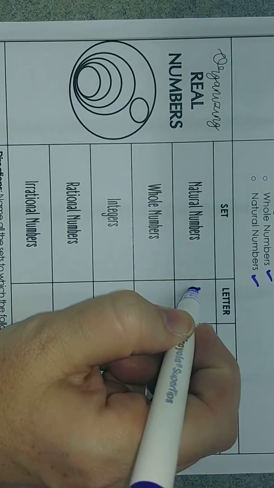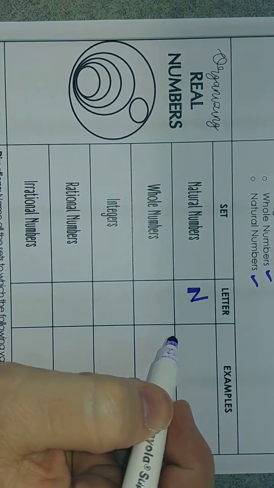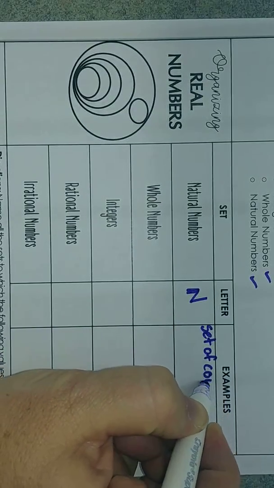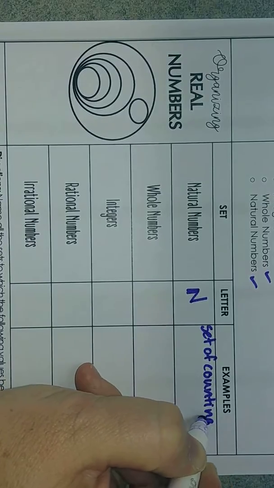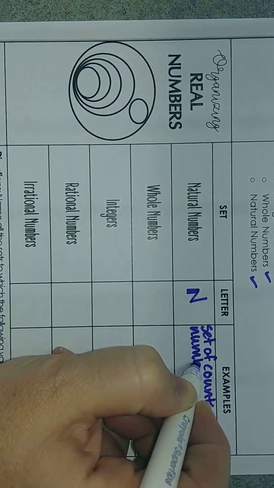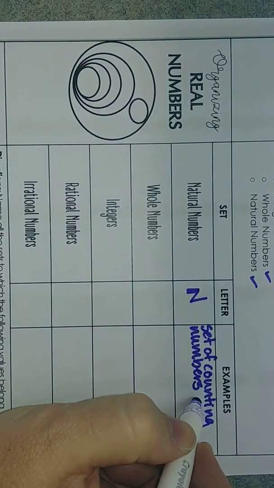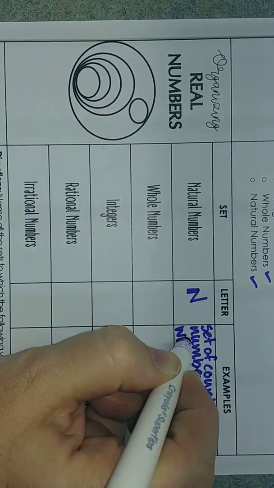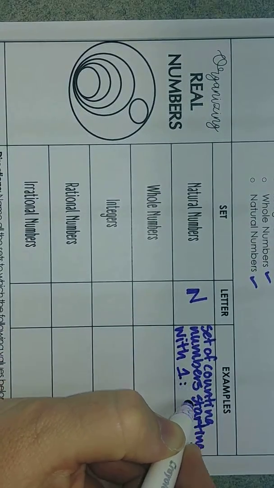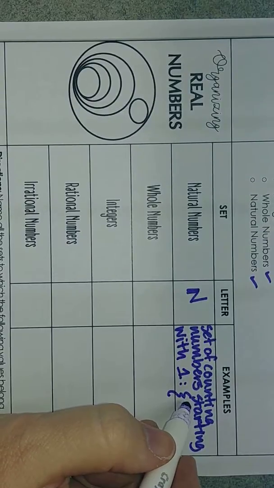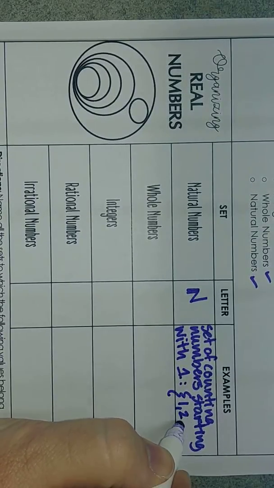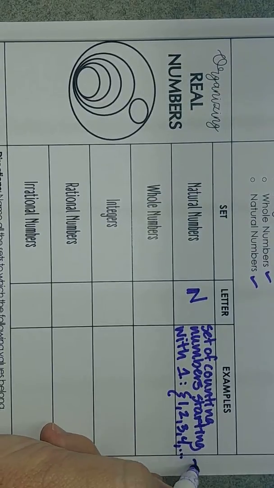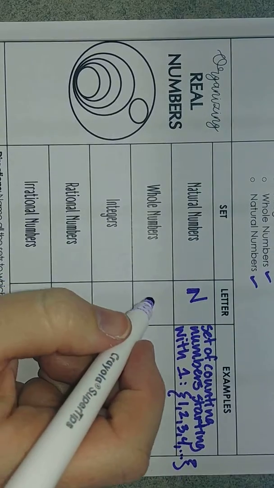So a natural number is indicated usually by a letter N. This is the set of counting numbers starting with 1. A set is usually indicated by these braces. It begins with 1 and goes to 2, 3, 4, and we're going to say ... because it goes to infinity.